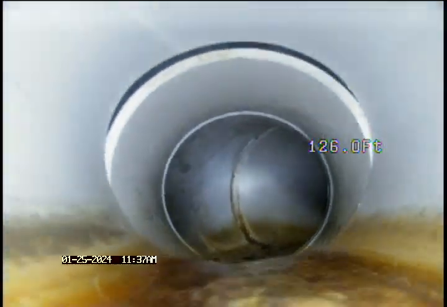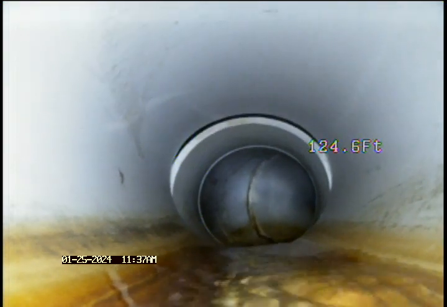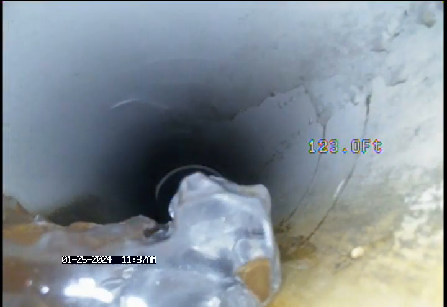Change in direction. Now we start to see some ice in the pipe.